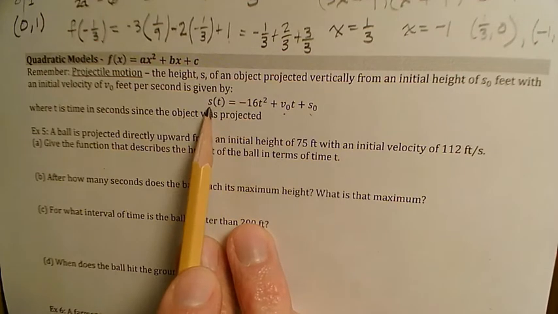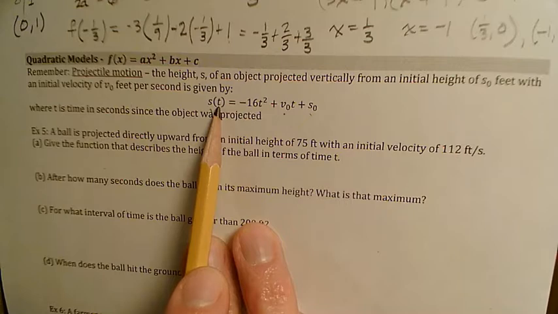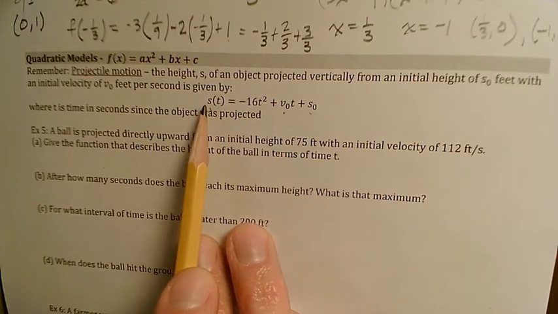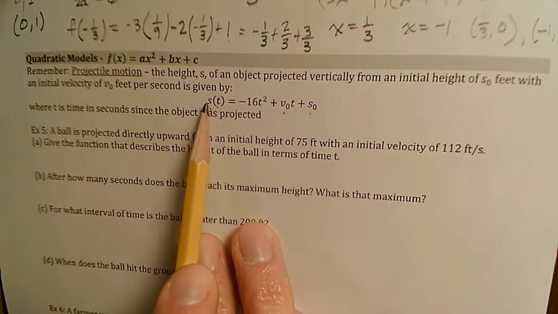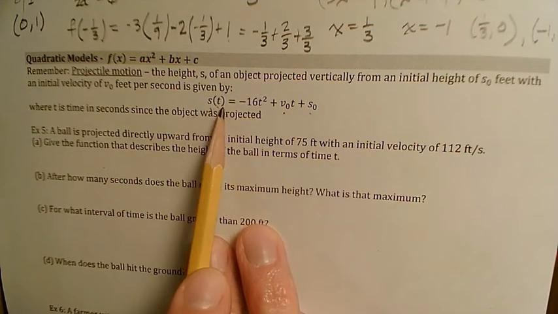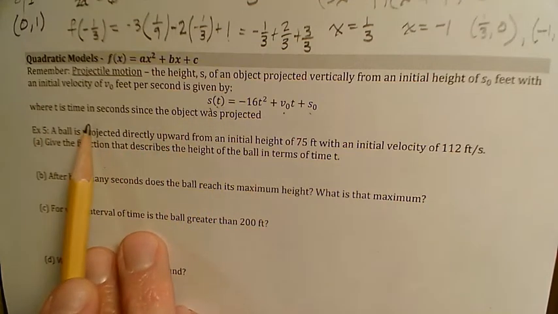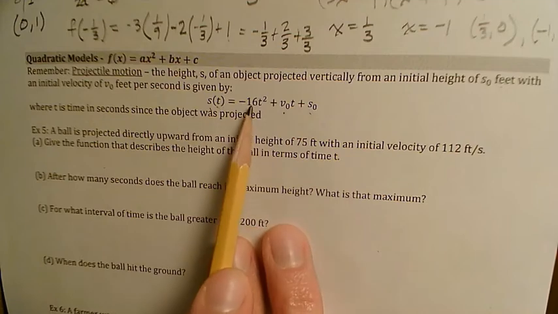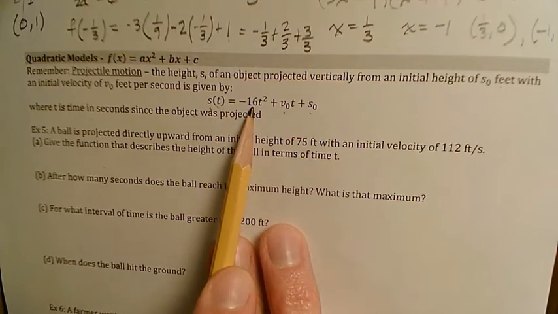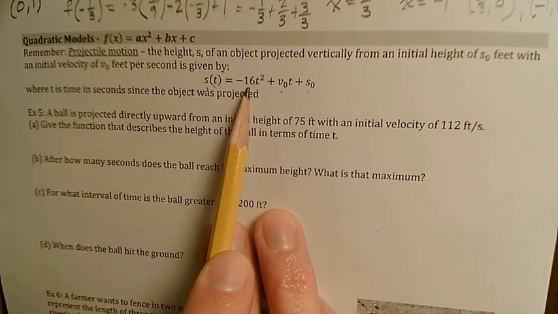So s is a function of height, the function is the height with respect to time. It's not s times t. Remember, this is a function. T is the time in seconds, and we're dealing with feet in this case. The leading coefficient negative 16 tells us that this is in feet, not meters.